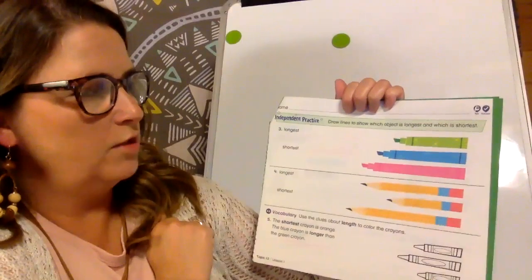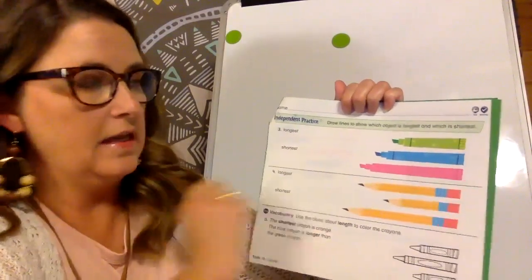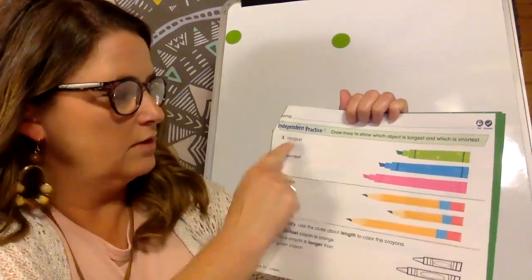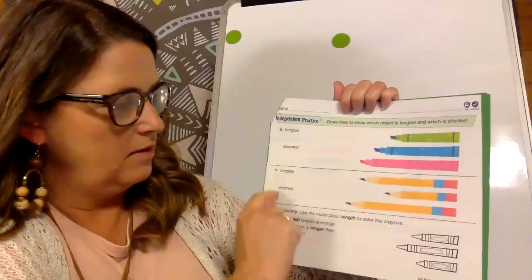Okay, let's look on the back side. You're going to draw lines to show which object is the longest and which is the shortest. Again, you have three choices. You're only drawing lines to two of them because you want to find the longest one and the shortest one. Same thing on number 4.